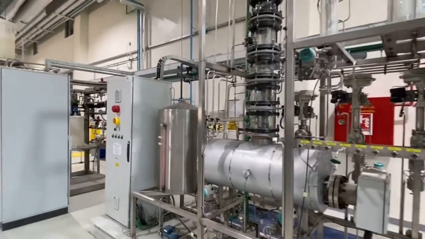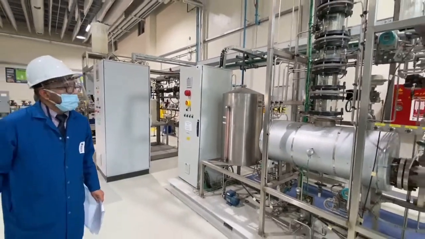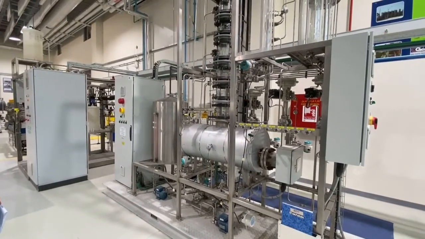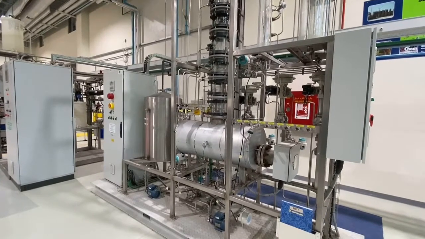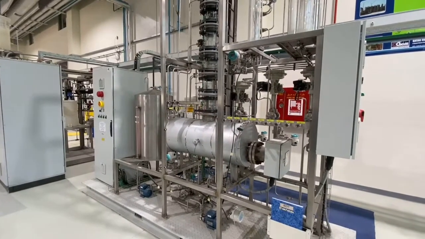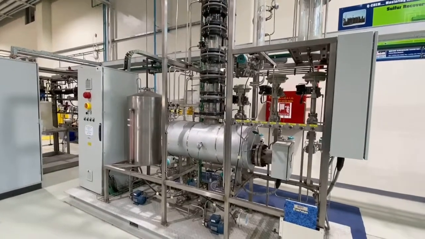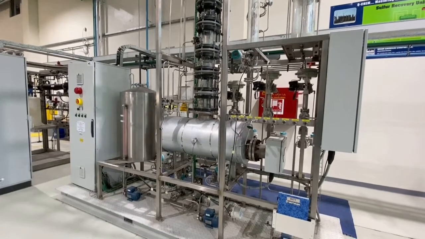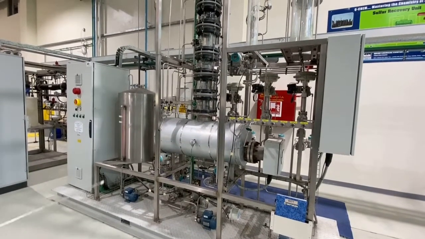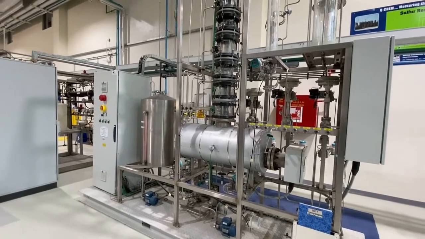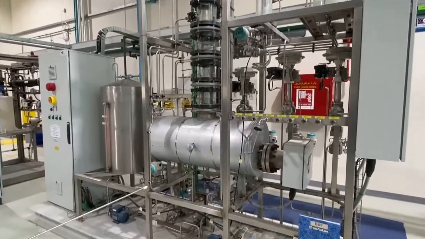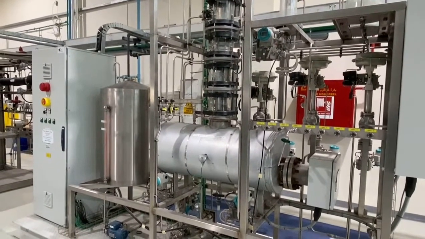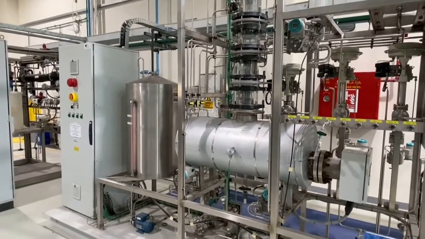Okay. In this distillation trainer, you know that in the class we have seen that distillation systems are used to separate the components of mixtures. The mixture can be a binary mixture or it can be a multi-component mixture. Binary mixture means it contains only two components. Here the trainer is a binary distillation trainer. Binary distillation means it separates the components of a two-component mixture. Here the mixture that is being used is a mixture of methanol and water.